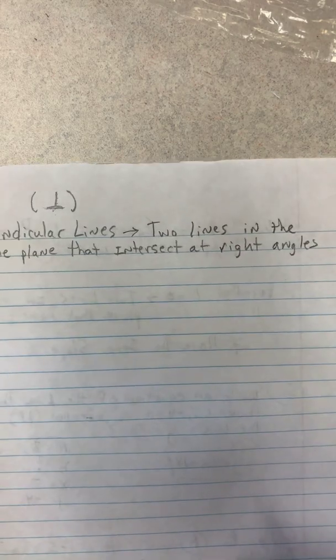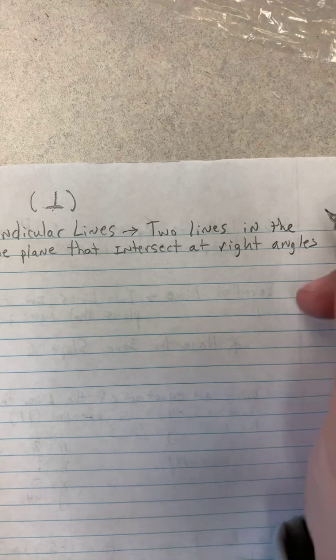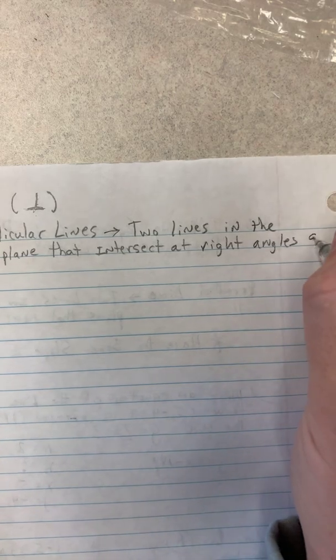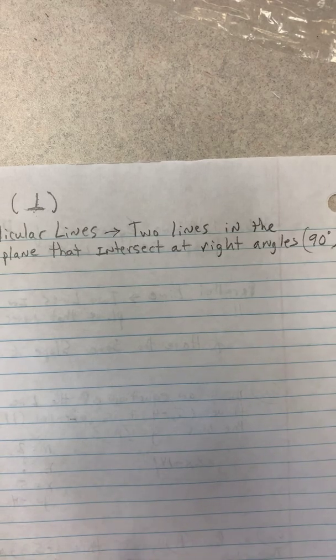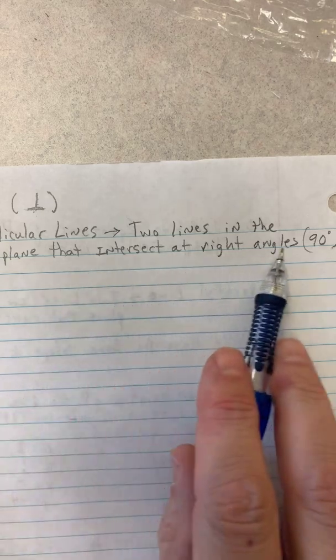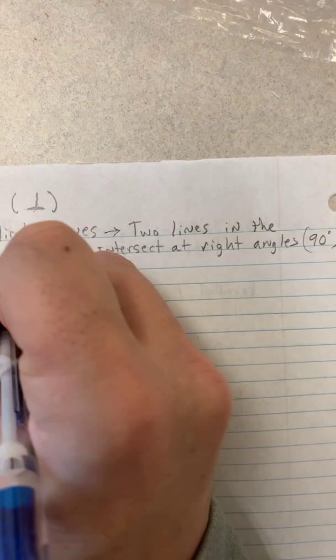It would be 90 degrees. Remember, right angles are 90-degree angles. Two lines in the same plane that intersect at right angles, at 90 degrees, are perpendicular.